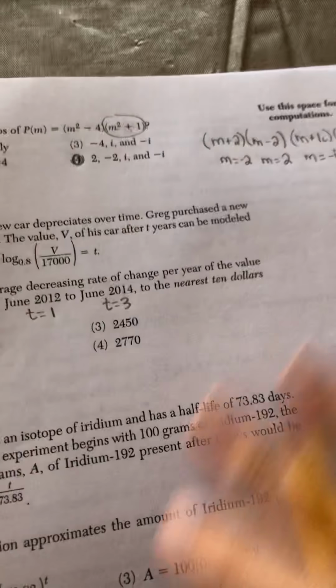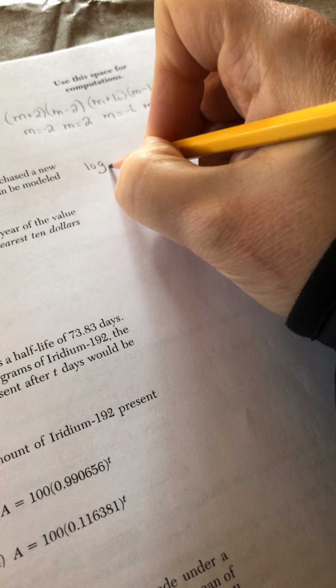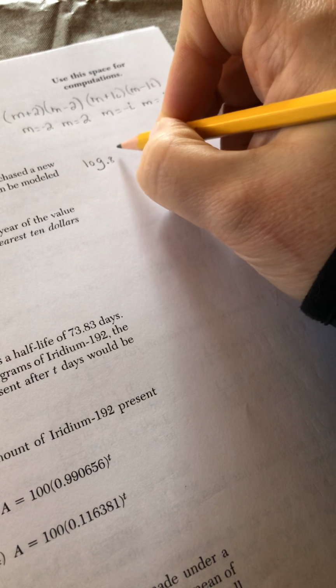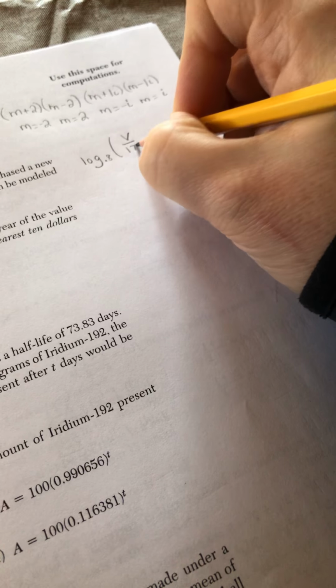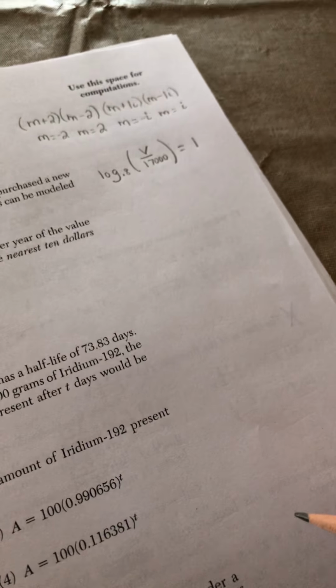Then we're going to take those t values and substitute them into that equation. So this is what it's going to look like. We've got log with a base of 0.8 of v over 17,000 equals t, and this time I'm going to do 1.